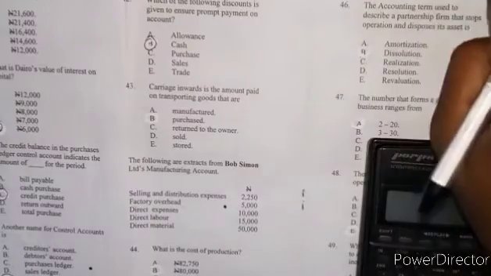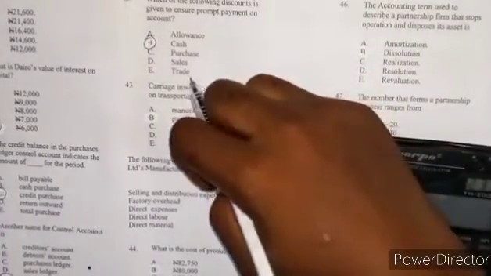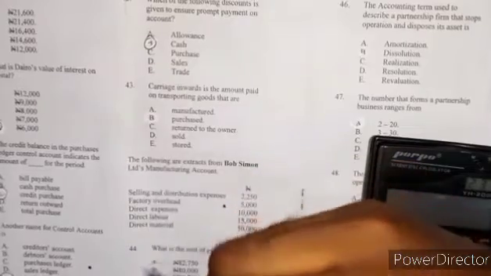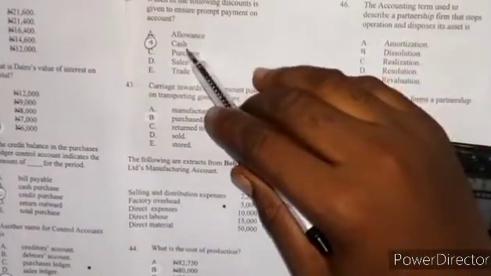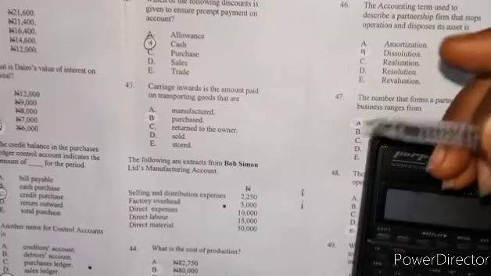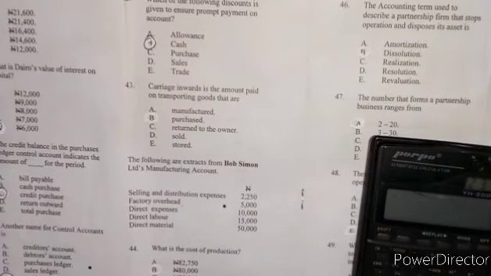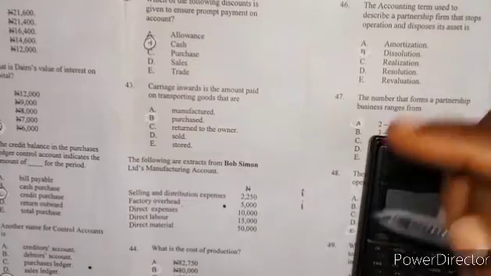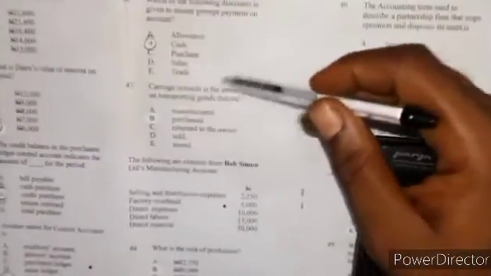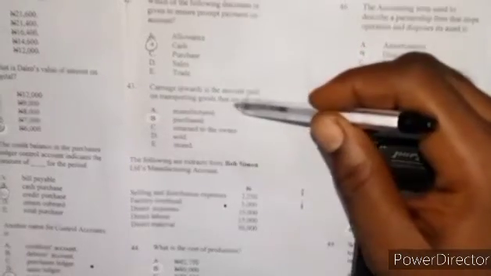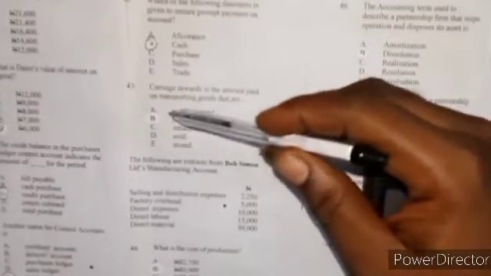We have the trade and the cash discount. The trade discount ensures the reduction in the catalog price to be paid at the spot of payment. While the cash discount ensures prompt payment within a specified period of time. If you pay within that time that is given, then you're enjoying the cash discount. So it's cash discount.